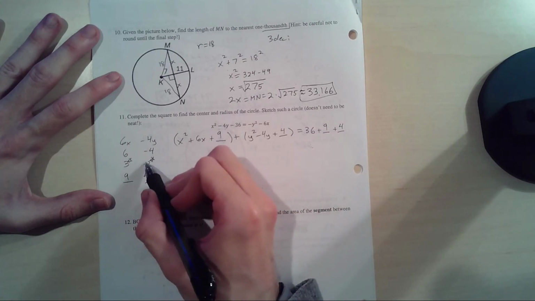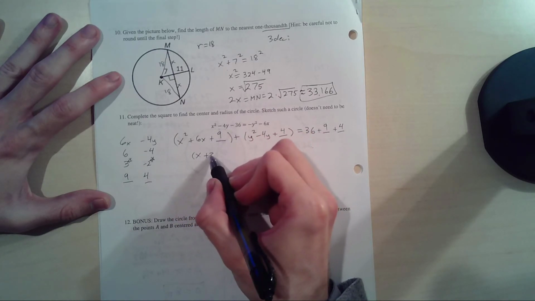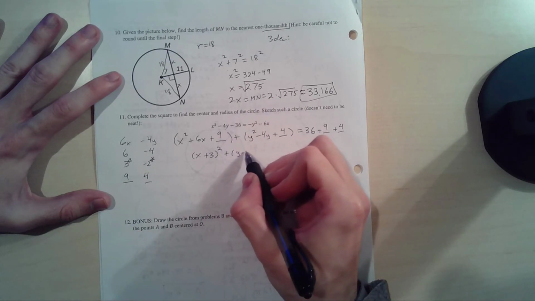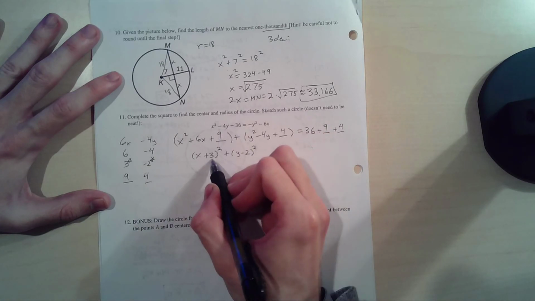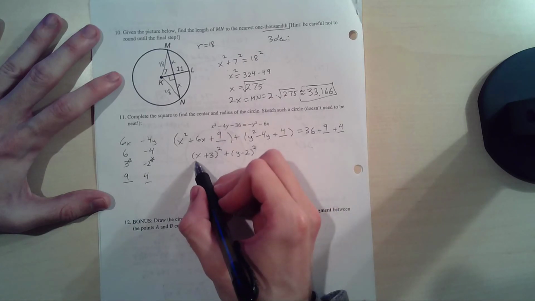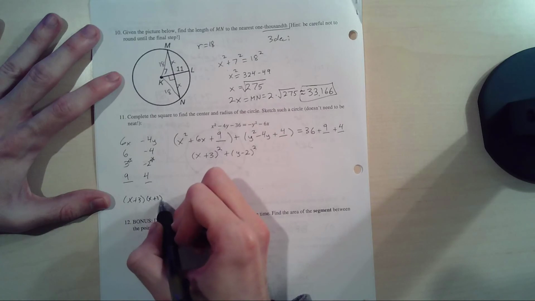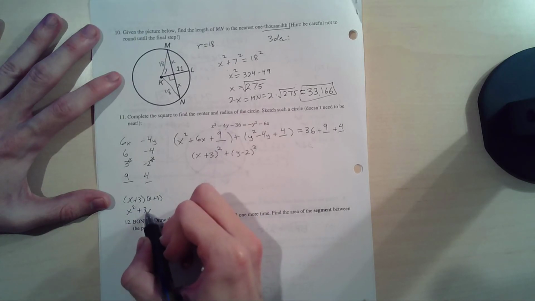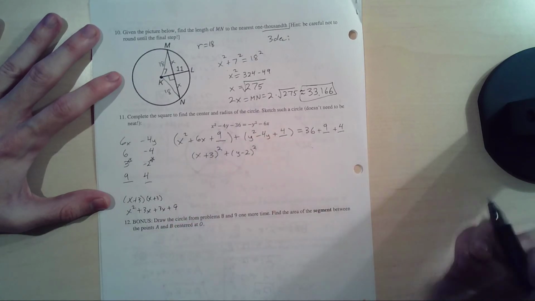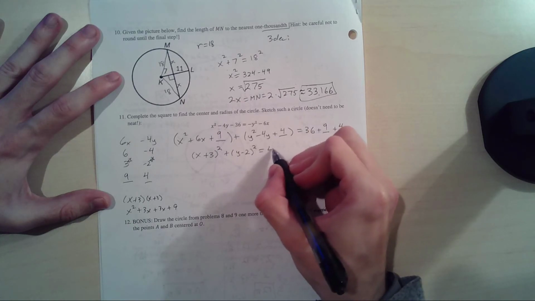The whole point of putting these stars here, the whole point of doing this problem is to rewrite this guy as a perfect square. Again, that 3 comes from the star, that negative 2 comes from the star. You could always double check this if you really wanted to. That x plus 3 squared means x plus 3 times x plus 3. If you FOILed this out, you would get x squared plus 3x plus 3x plus 9, which is this guy right here. Easy enough. Adding these together, 36 plus 9 plus 4 is 49.